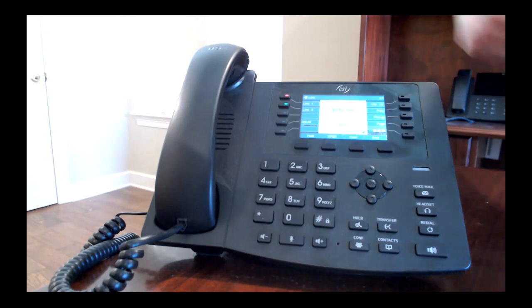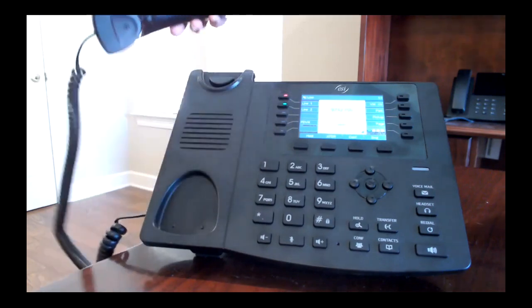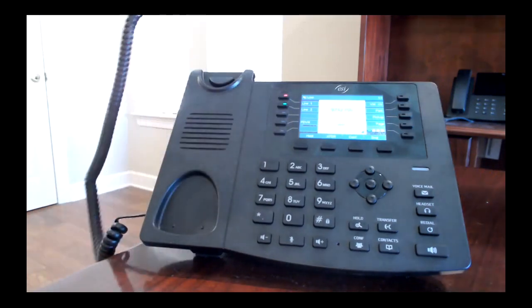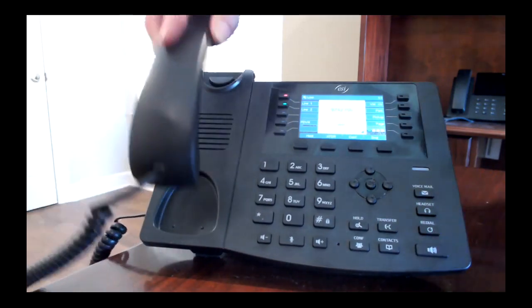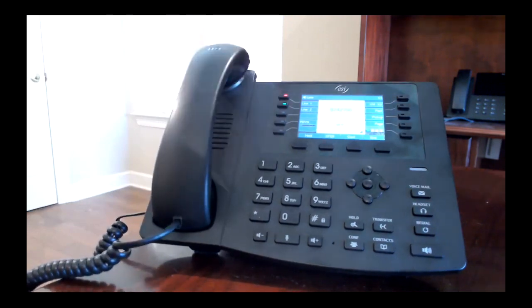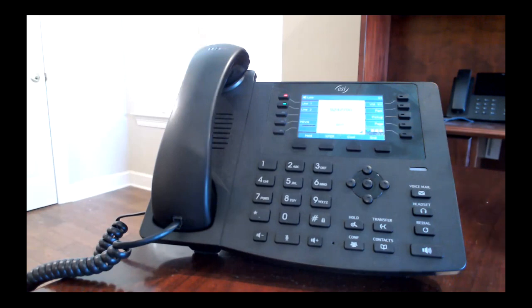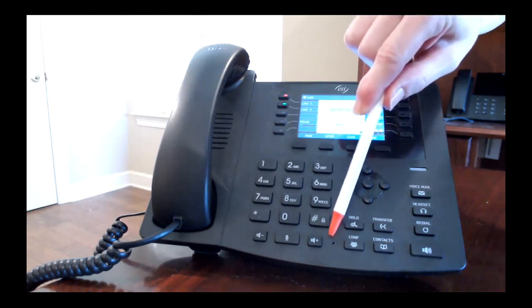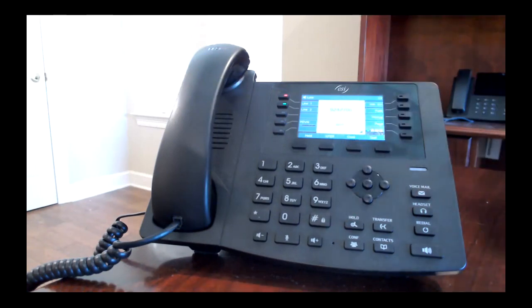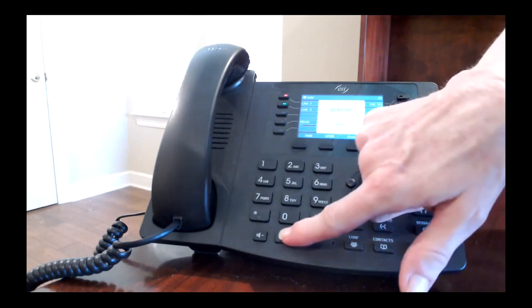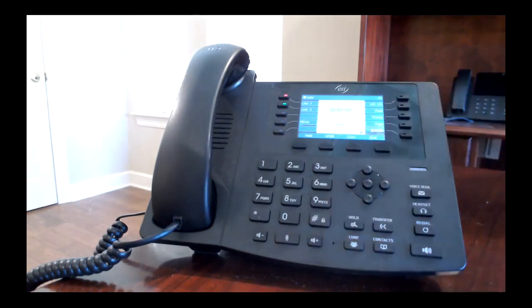When you're on a call, you can lift the handset to talk on the handset or press speaker to go to the speaker, and hang up or place the handset back on hook. When you're on the speaker, this is your microphone right here. You can mute yourself to the caller by pressing the mute button located under the 0 on the dial pad, and your display will notify you that you are muted. Mute works on both speaker and handset.